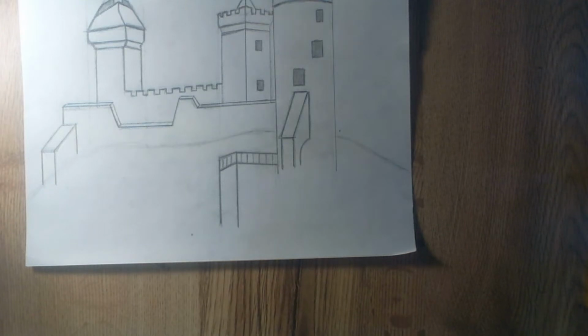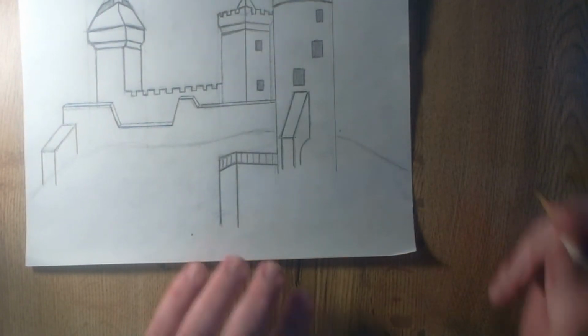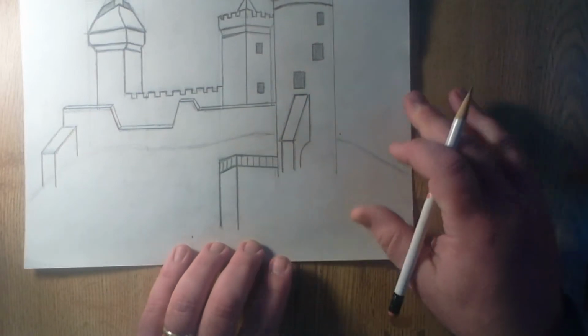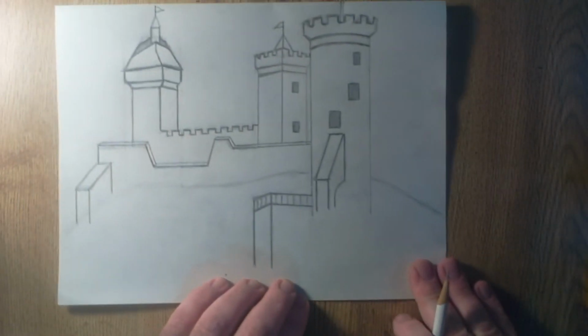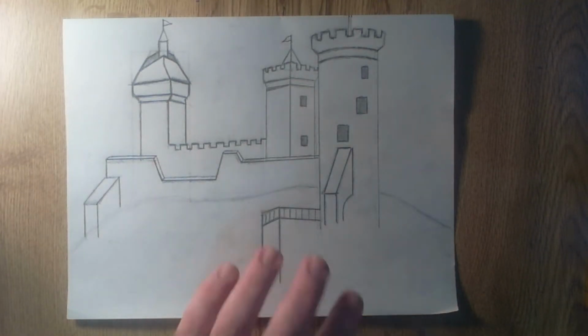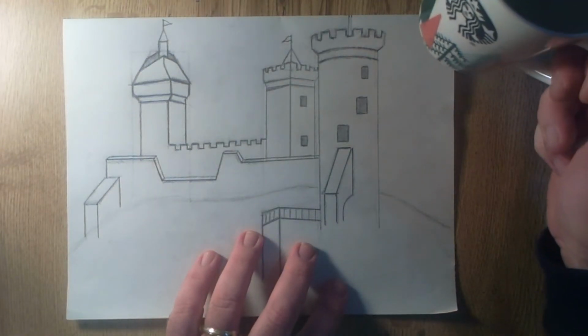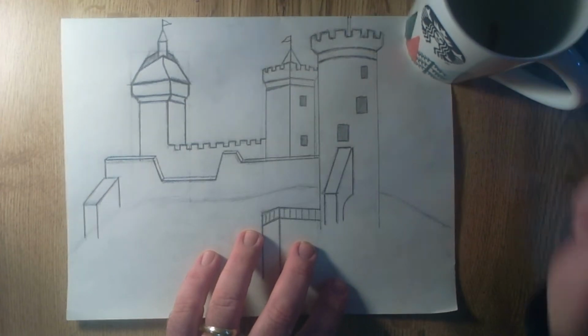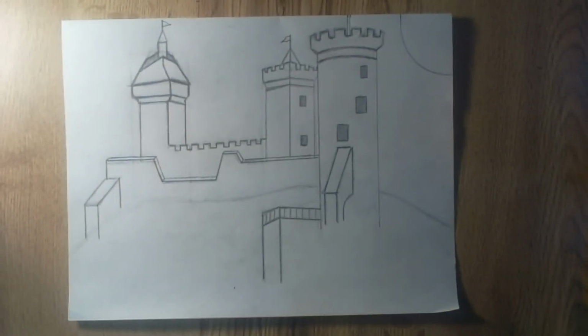So what I'm also going to do here is I am going to put a light source in just at the very edge of our drawing, because later on I want to add some clouds. So I'm taking the edge of a coffee mug here, and I'm just going to use it to create, we'll say that that's the sun.